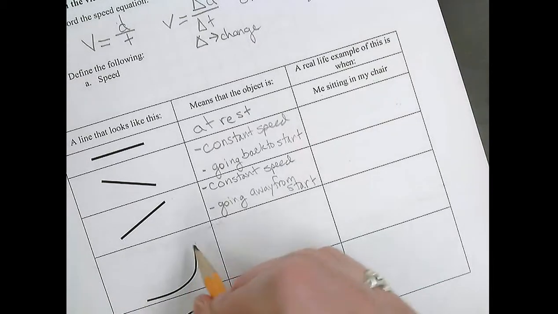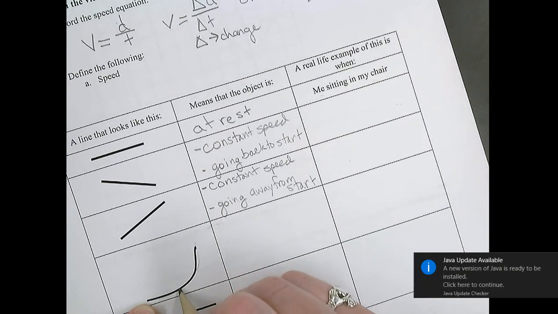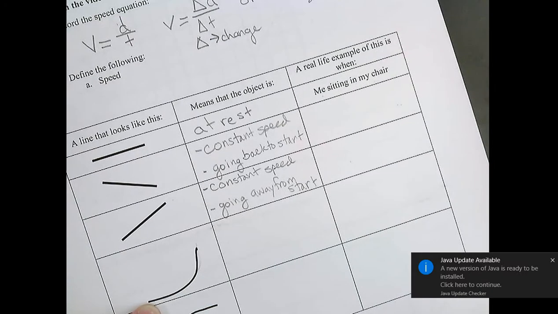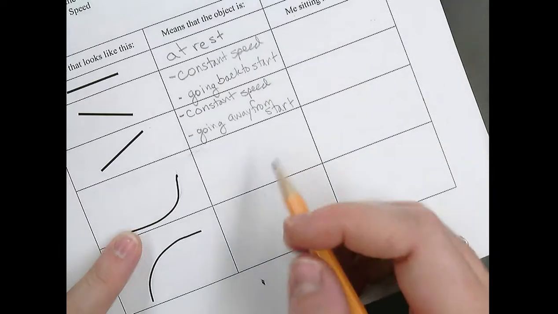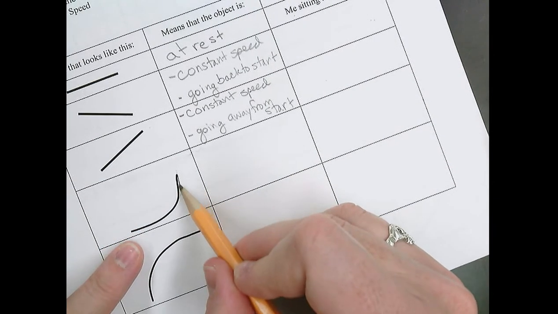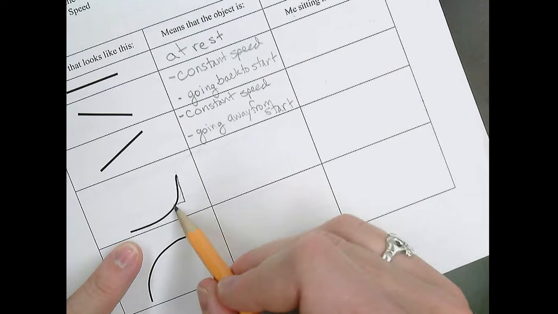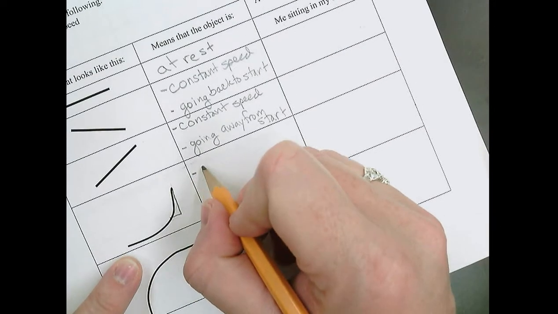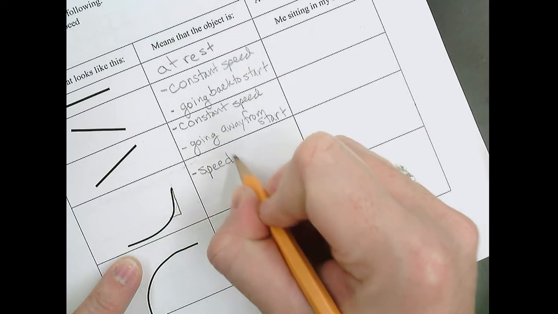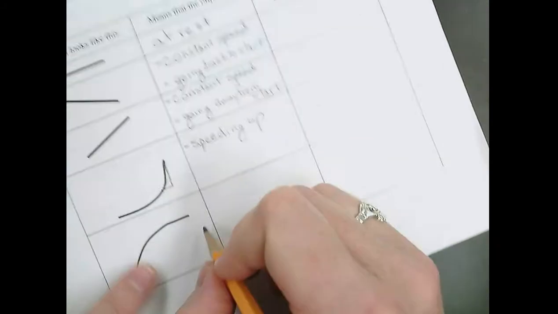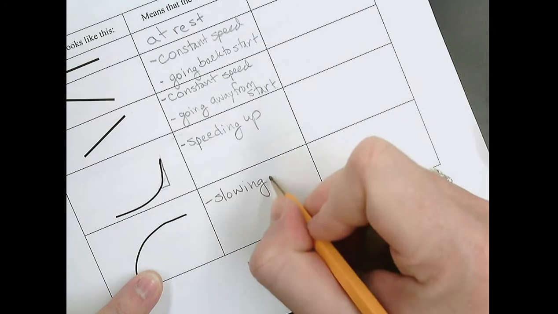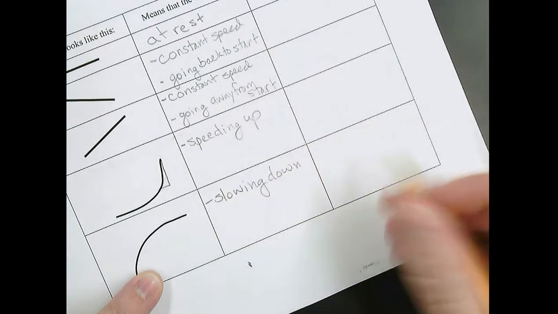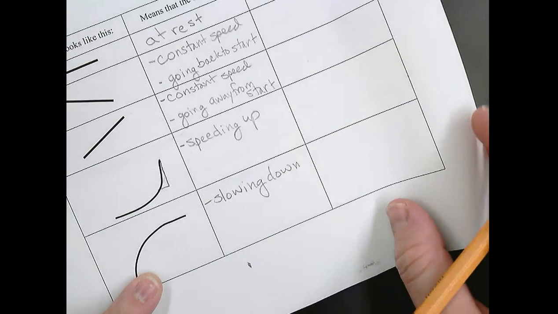And I'll let you figure out a real life example of this. And if it's curved up like this, at the beginning it doesn't change very much. Its distance doesn't change very much in the same amount of time as later on. And later on, there's a huge change in distance over a little bit of time. So what's happening there is it's speeding up. And the opposite would be slowing down. So take a moment right now, pause the video, and write some examples of when that would be. And I will check those.